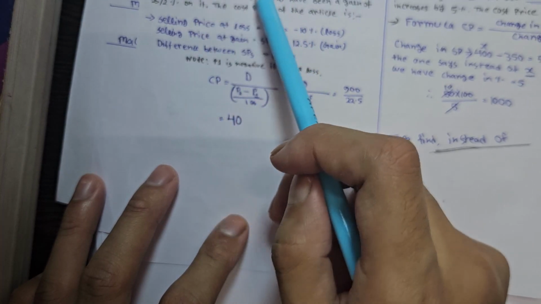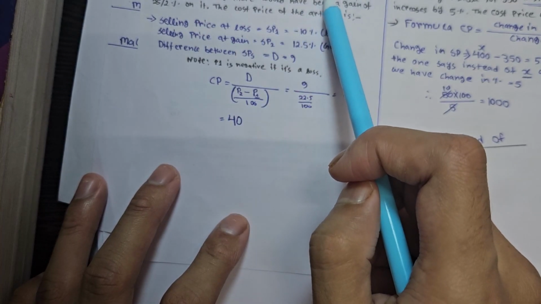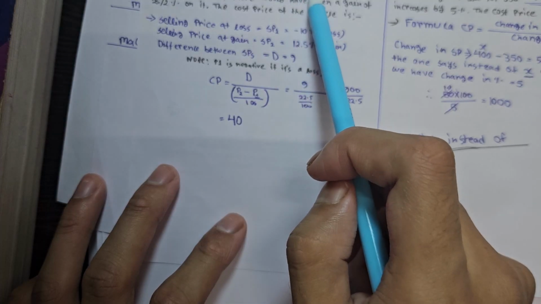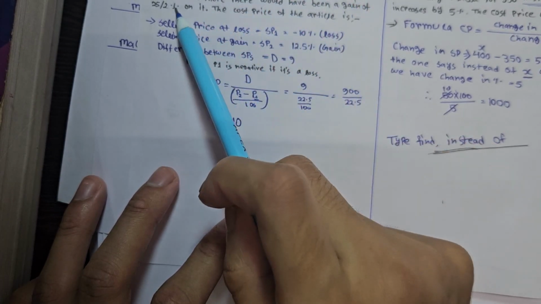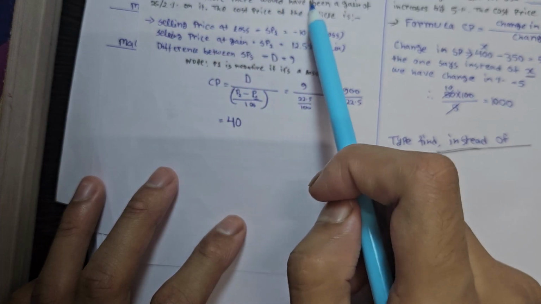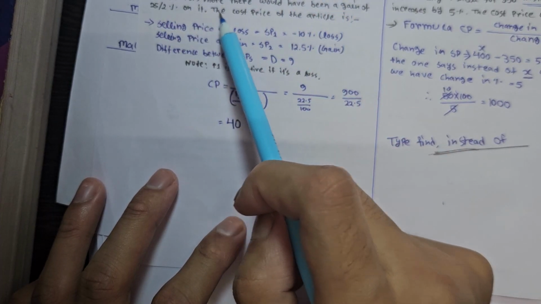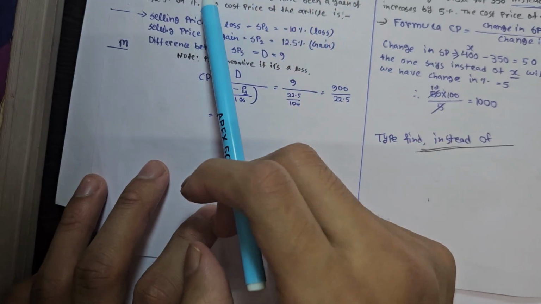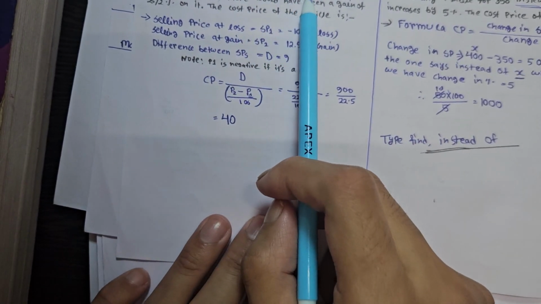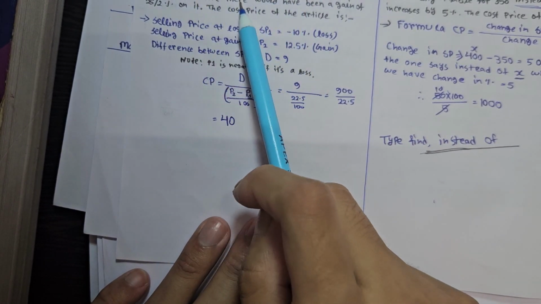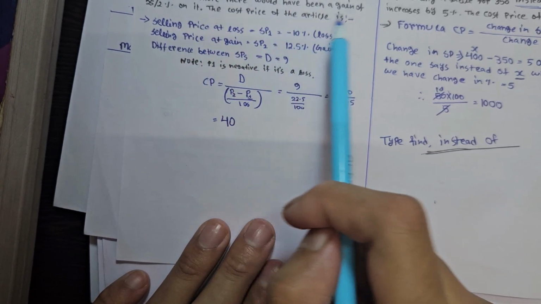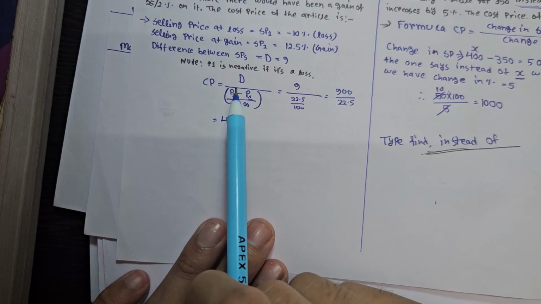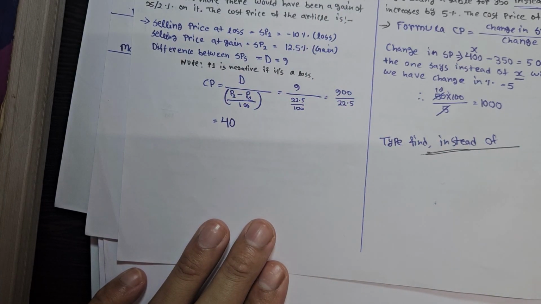Like an article is sold at a loss of 10%. Had it been sold for 9 rupees more, there would have been a gain of 12.5%. The cost price of the article is? So we can do it with this formula or the earlier formula that I showed.